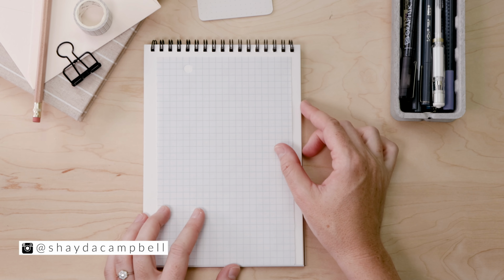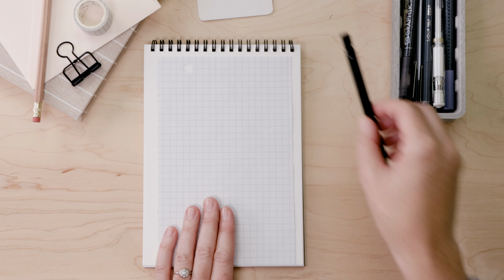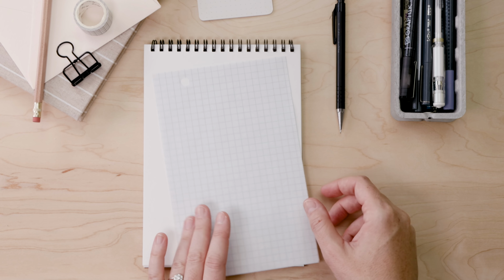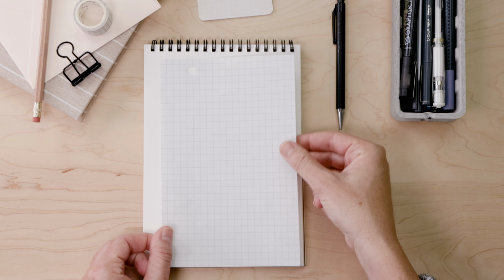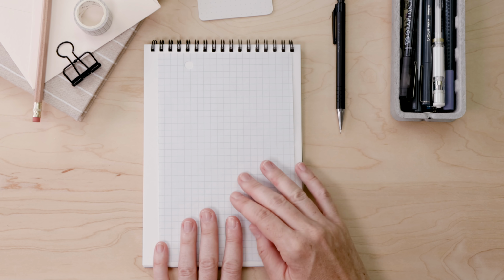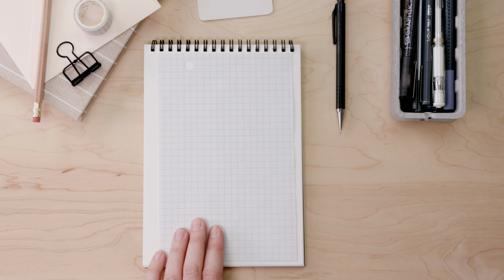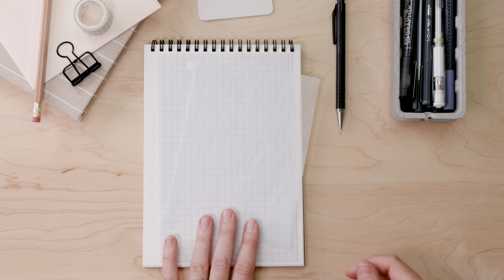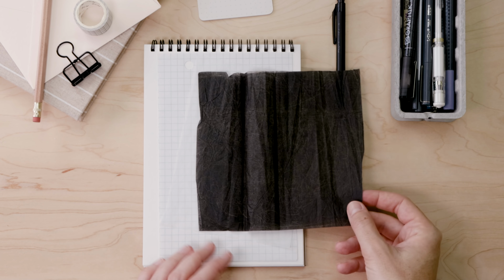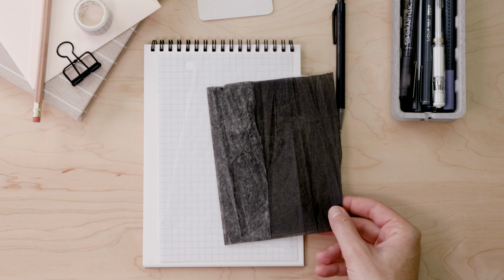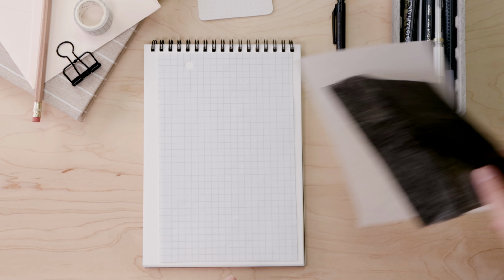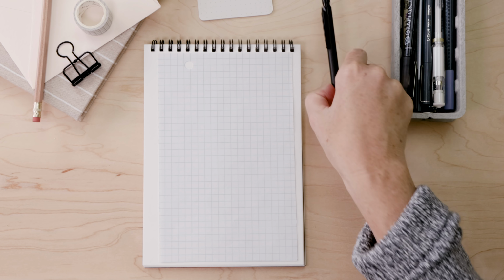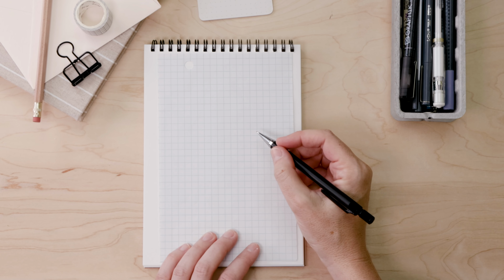Let's talk supplies really quick. If you want to doodle buildings, you really need graph paper. That's the most important thing. Pencil and eraser and a fine liner goes without saying, but the graph paper is the main thing. Then in order to transfer our image, we're going to be using tracing paper and graphite transfer paper, and we'll go over all the details of that later. But let's get started with our pencil and our graph paper.